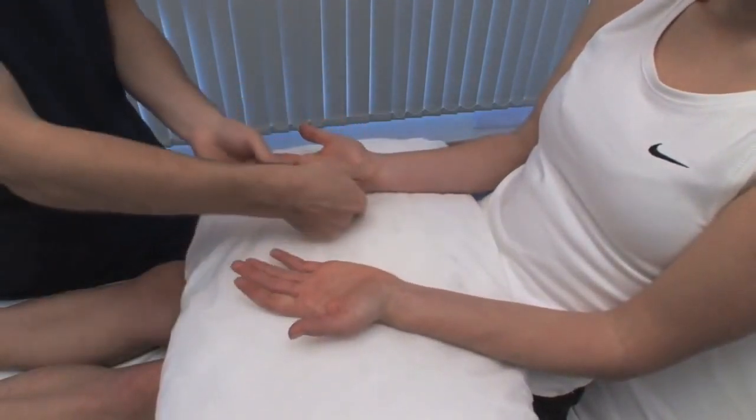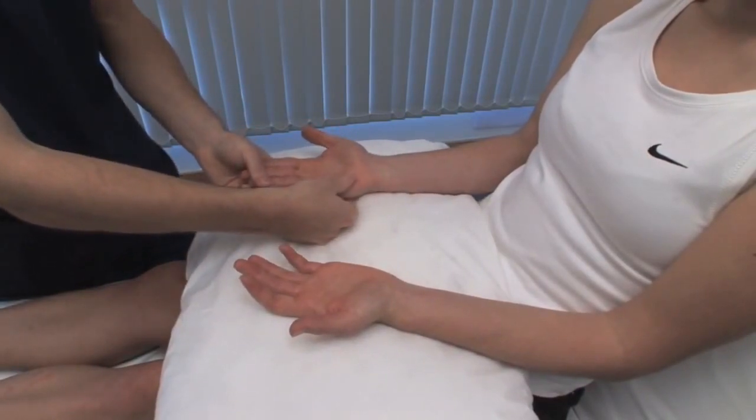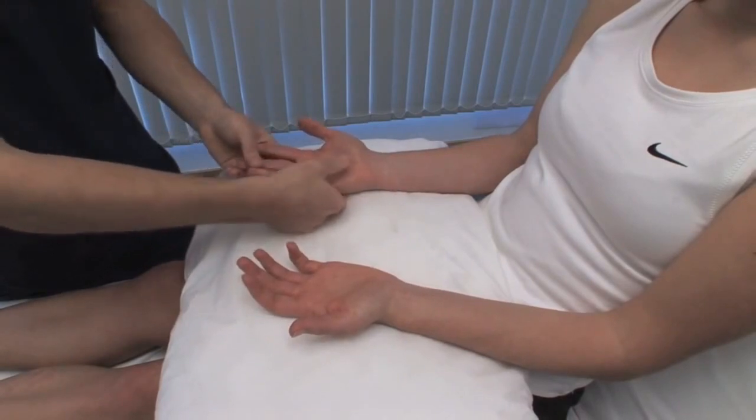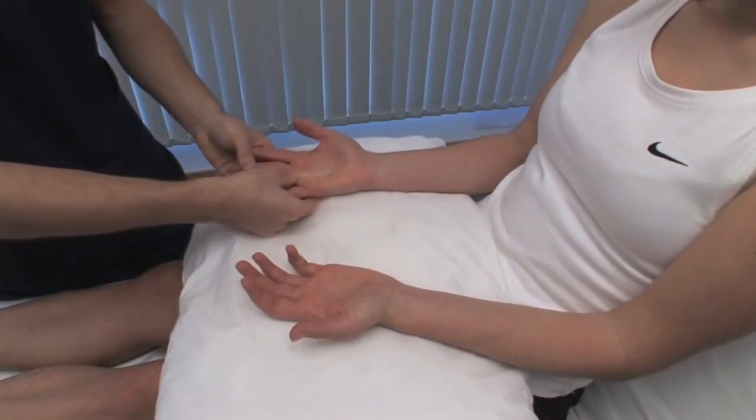Palpate the flexor tendon sheaths in the hands and fingers to detect local swellings or tenderness. Also feel for thickening in the palmar fascia.